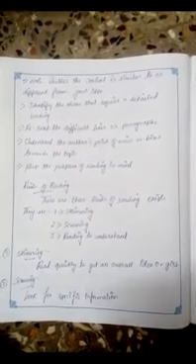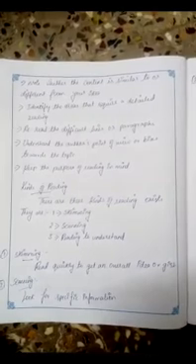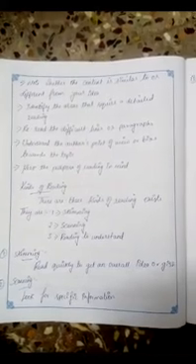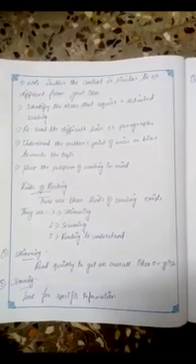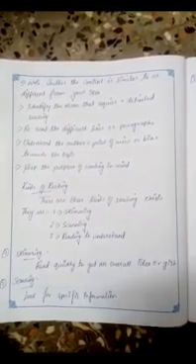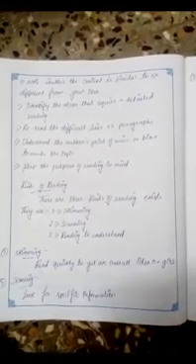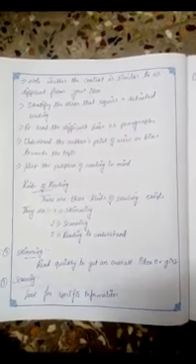Now we are going to see the kinds of reading. There are 3 kinds of reading. They are skimming, scanning, and reading to understand. First one, skimming. Skimming means reading quickly to get an overall idea or gist. Second one, scanning. Look for specific information. Reading to understand. Read closely to understand a passage in detail.